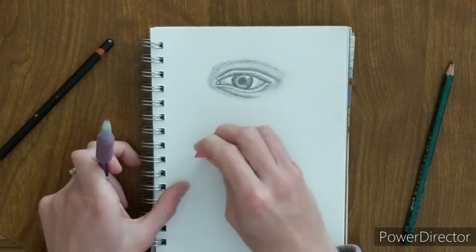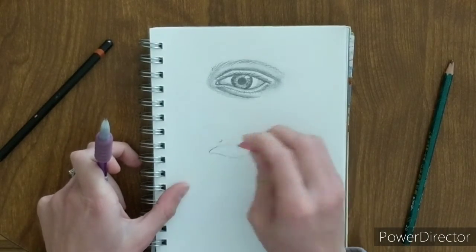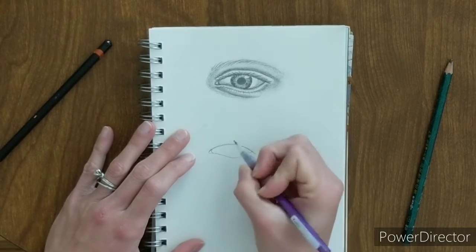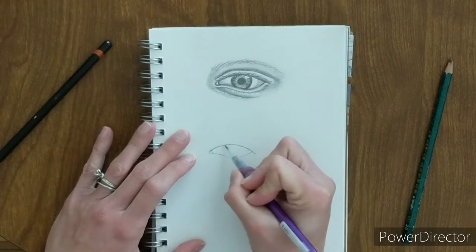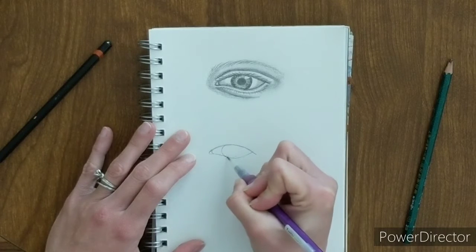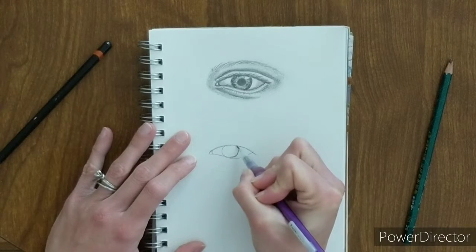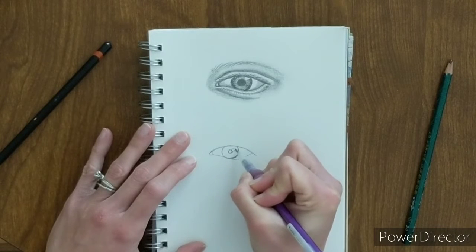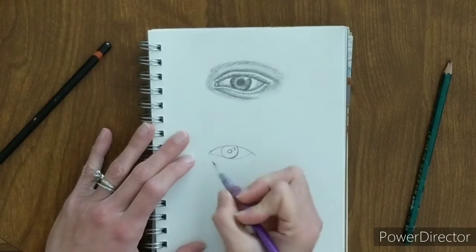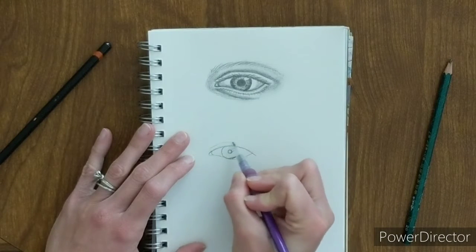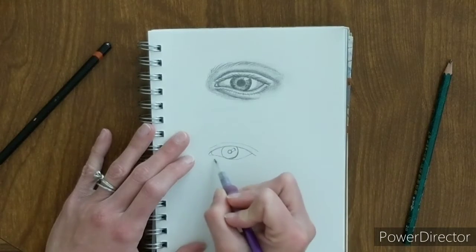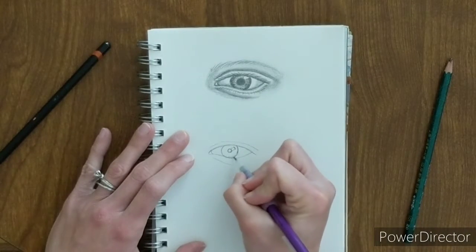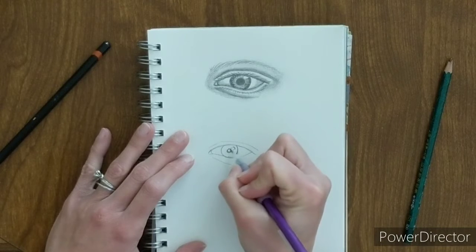So I'm just making the basic eye shape. The top will be curved and then there will be a little dip in the bottom. I'm gonna draw the circle for the iris, and the bottom of the circle will be close to touching the bottom of the eyelid, and then the top will be cut off a little bit. I added the circle pupil in the middle and a highlight and then an upper and lower lid. So I'm just gonna touch this up and then I'm gonna come in and start applying some value.